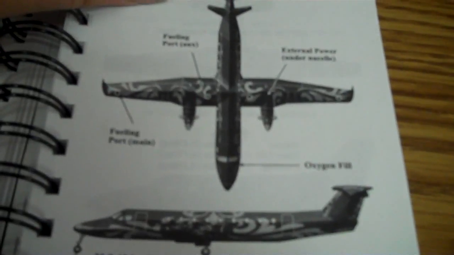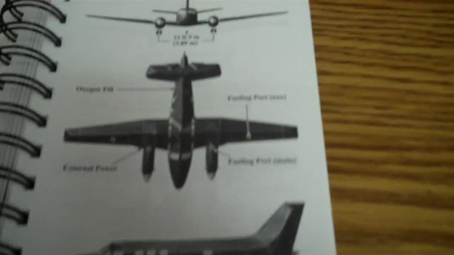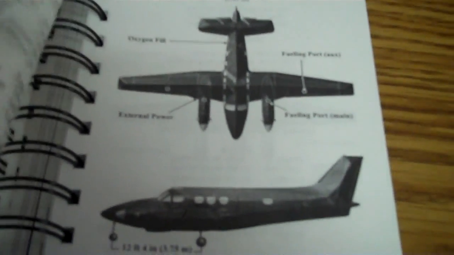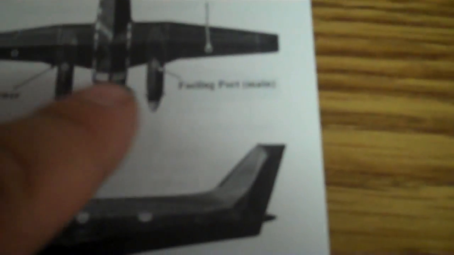The next plane I'll show you is the King Air 90. It's similar to the 99, but it's a little shorter and doesn't have that really long nose. It has the tail wings being low like this. Also, the nacelle tanks are the mains and the wing tanks are the auxiliaries.